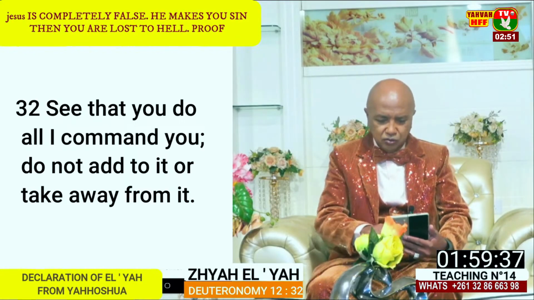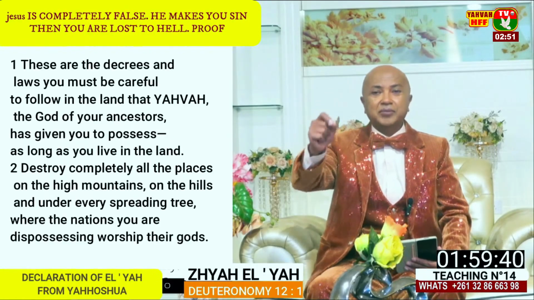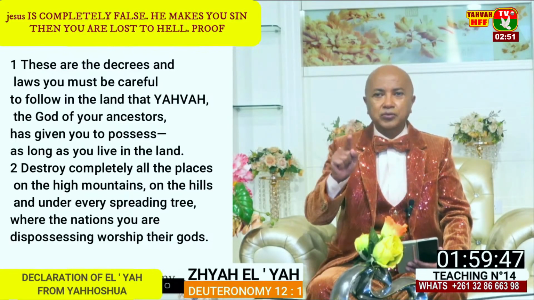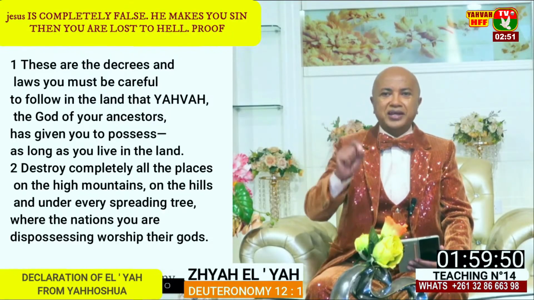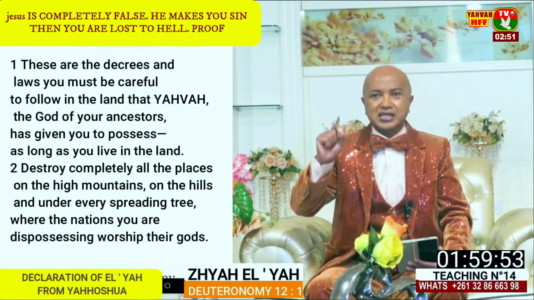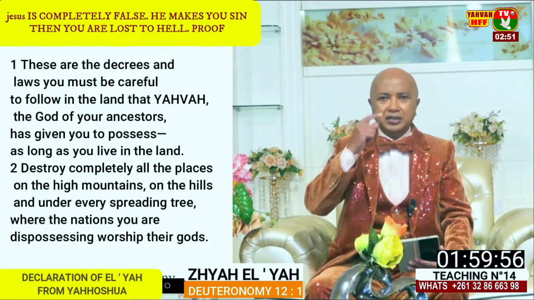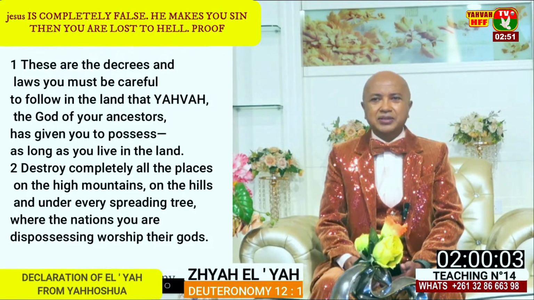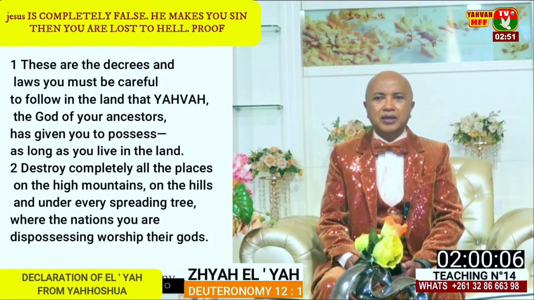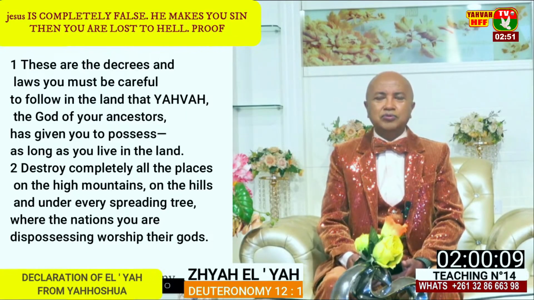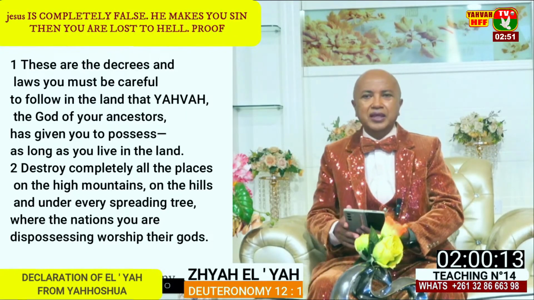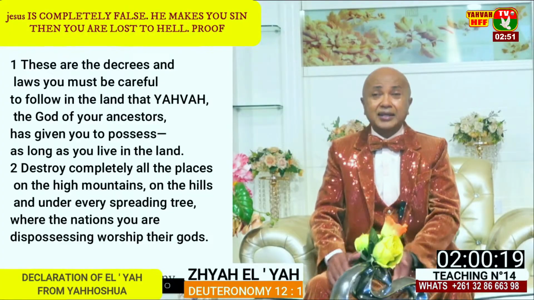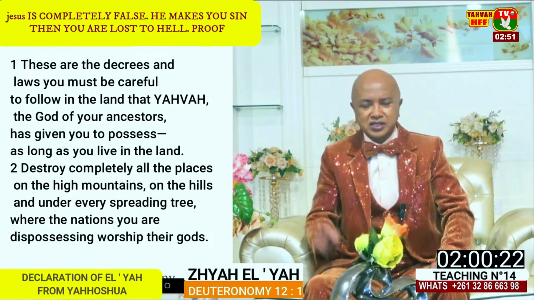So let's add this, Deuteronomy chapter 12 verse 1. This is the one that you cannot add. This is one you cannot subtract. These are the decrees and laws you must be careful to follow in the land that Yahweh, the God of your ancestors, has given you to possess as long as you live in the land. So, as long as you live in the land, you must observe these Ten Commandments and the law of Moshe in the land that is given to you.